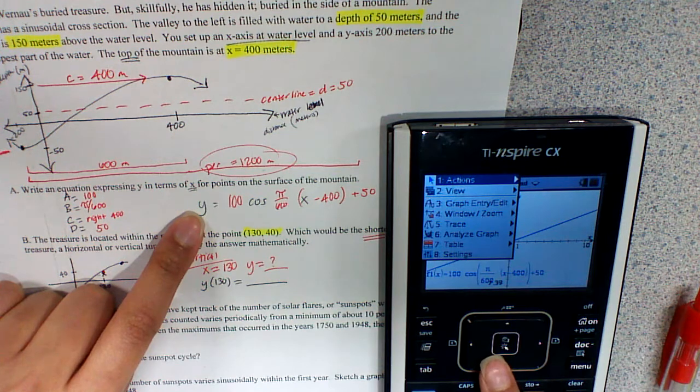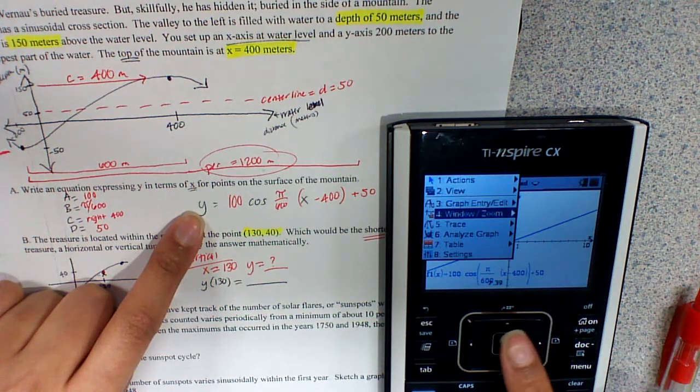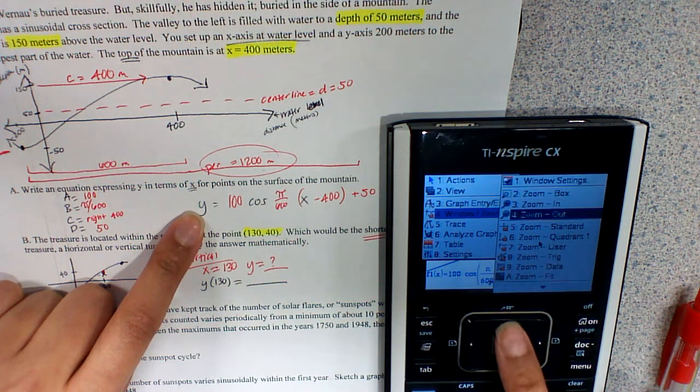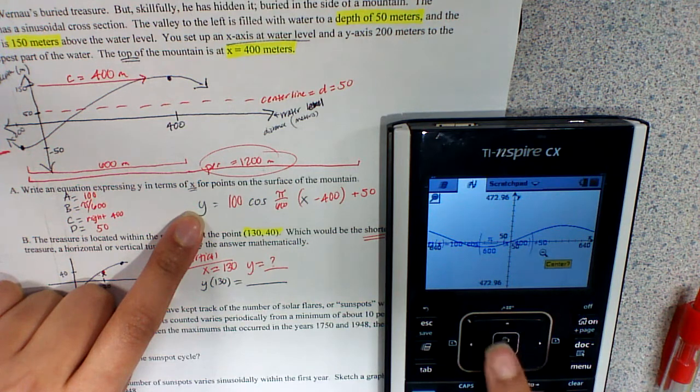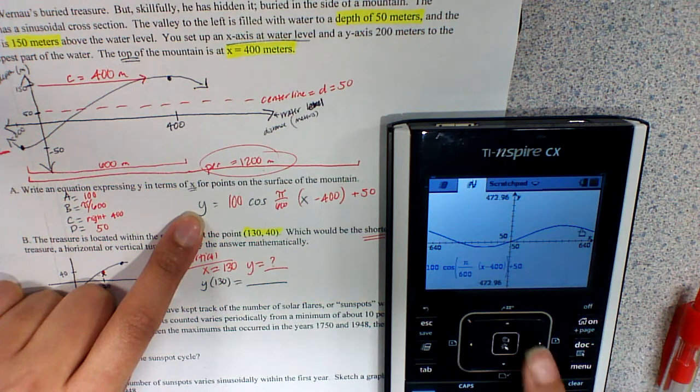So I'm going to go to menu, and I'm going to go to zoom out. Now there are several different ways to do this on the Inspire, and I will show you different ways to do this as we move on, just so you know. Now notice the more I zoom out, the more of the curve I actually start seeing. Let me actually move this label out of the way. It's kind of getting in my way. Okay, so now we have our sine curve, or our cos curve.